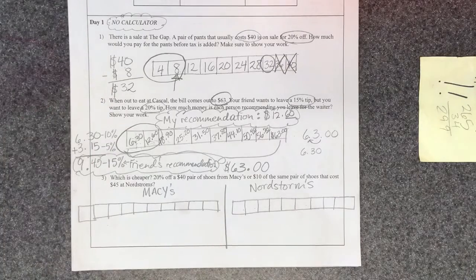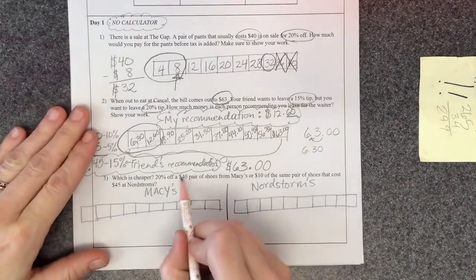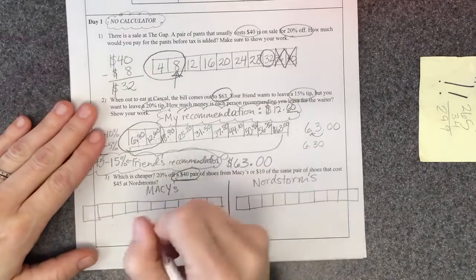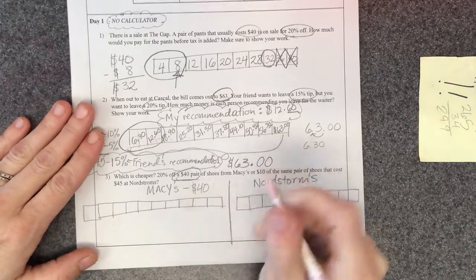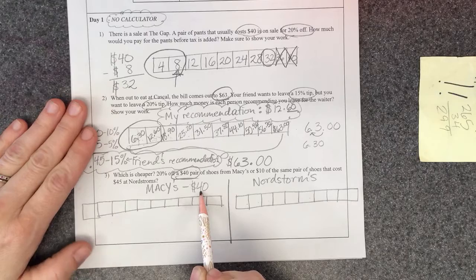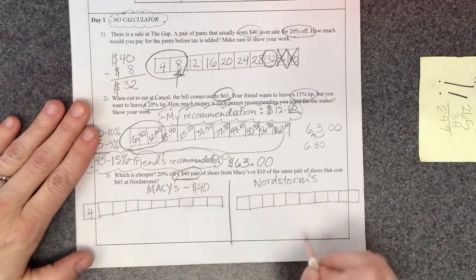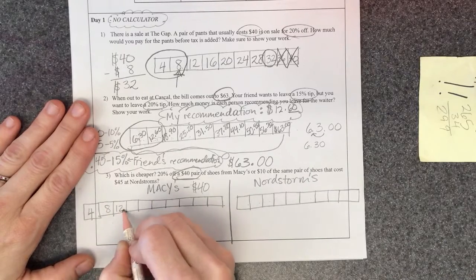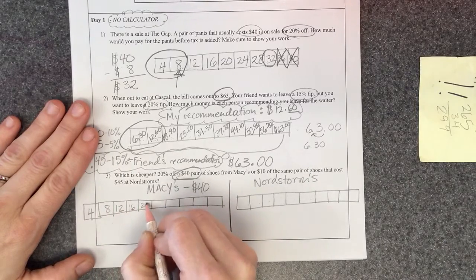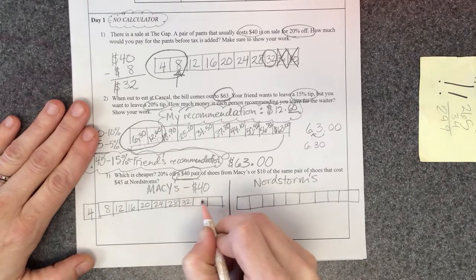Okay, how much do the shoes cost at Macy's? $40. All right, so originally $40. Now, what's 40 divided by 10? 4. So we are going to count by 4s. So we have 4, now what? 8, 12, 16, 20, 24, 28, 32, 36, 40.